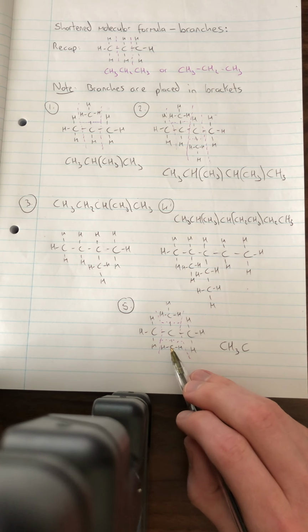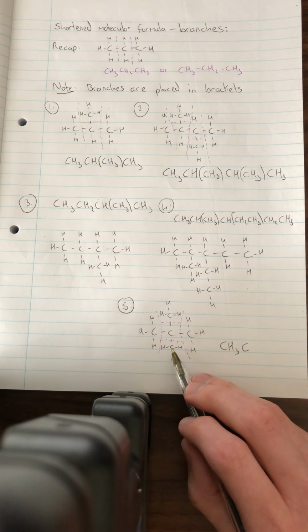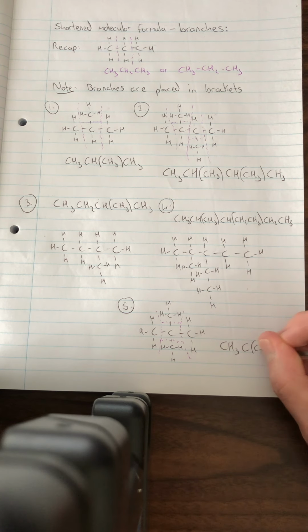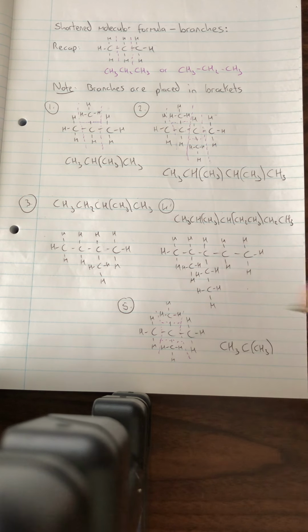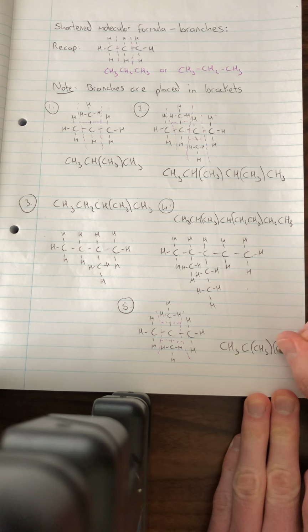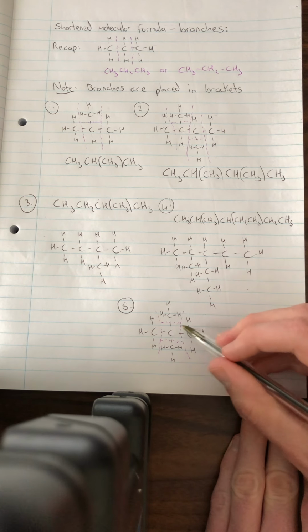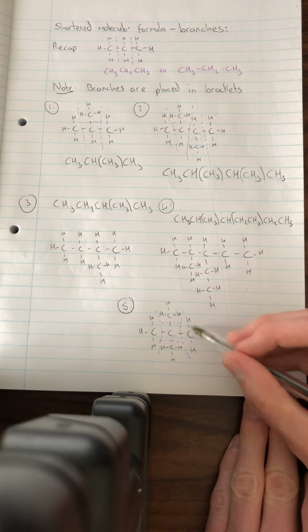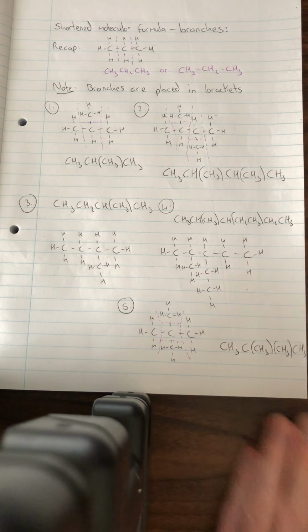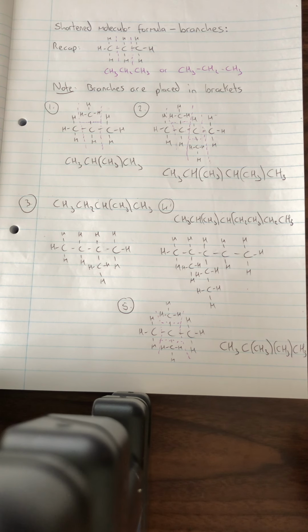Now because there's 2 branches, we need to have 2 brackets. So the first one is CH3 bracket, and then because we've got another branch, we do another bracket. Okay, and then our last one, CH3, just like that. And that's how you do shortened molecular formula for branches.